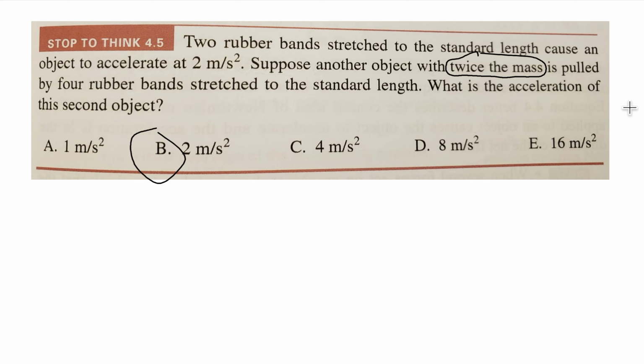I figured they were trying to pull a sneaky one on me. You double the force, so you double the acceleration, but then you double the mass, so then you halve the acceleration. And that's how you do that problem. You have to use the concepts.